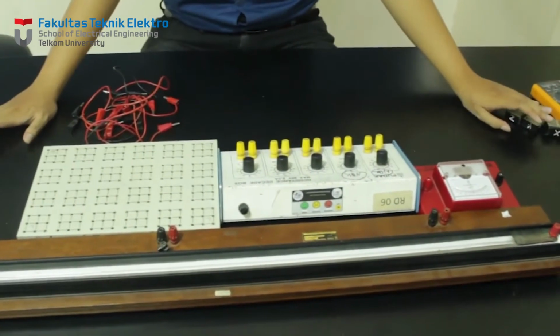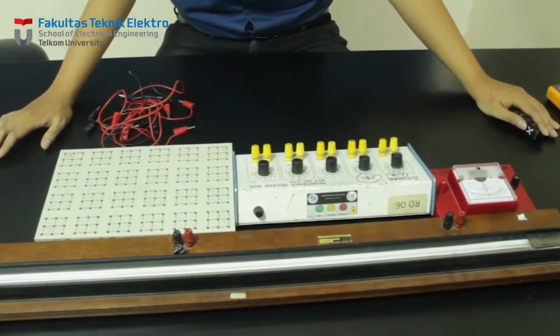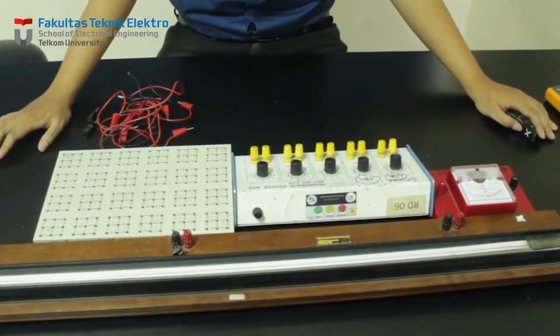Our third experiment uses the Wheatstone Bridge. In this experiment, we are going to need several tools.